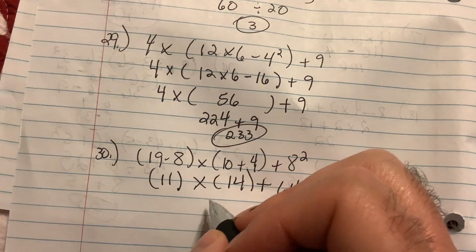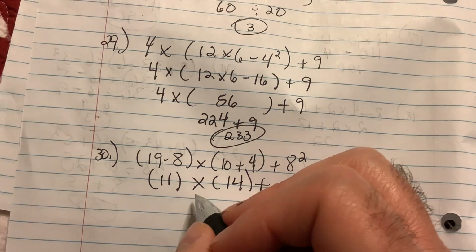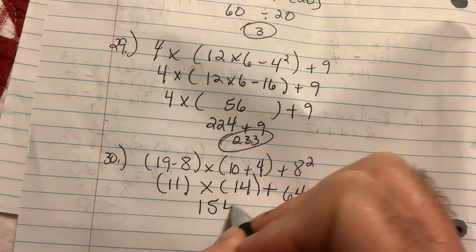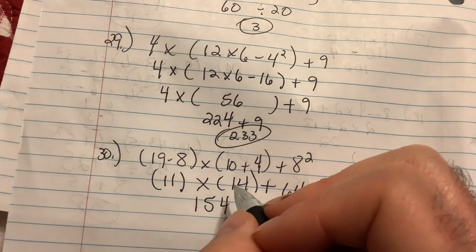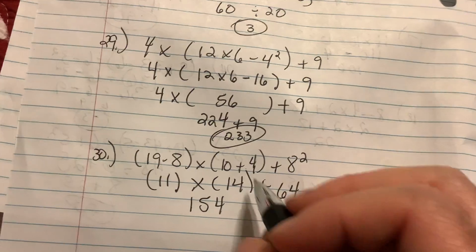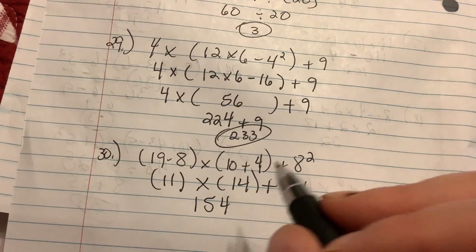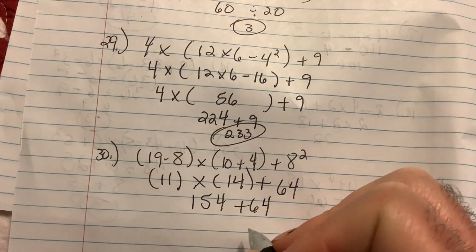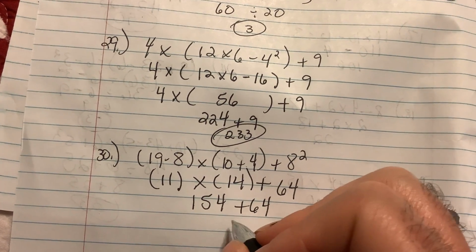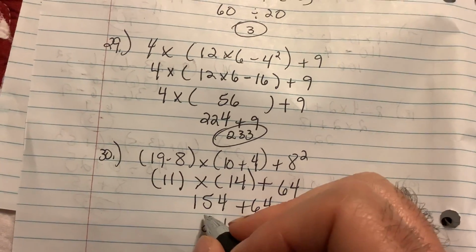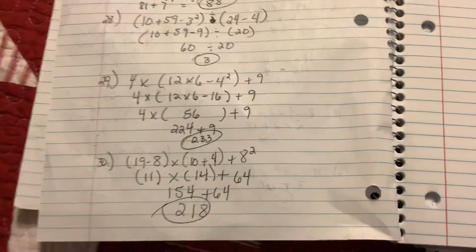Okay, and then 11 times 14 should be 154, I believe. 140 plus another 14, yeah. 54 plus 64. And you add those together, and you get 218. All right, so that was the Unit 3 test so that you can check those.